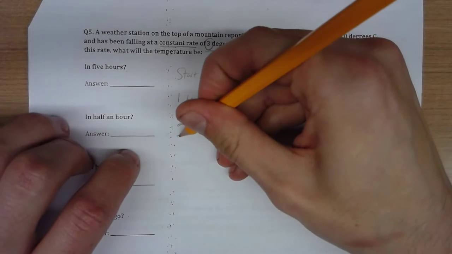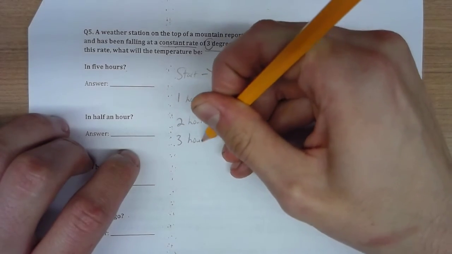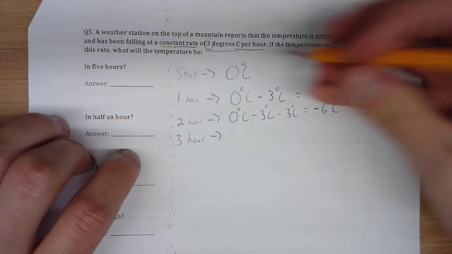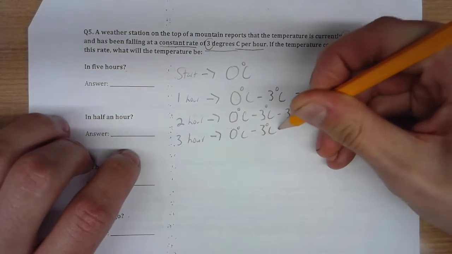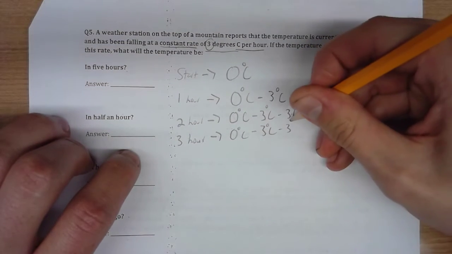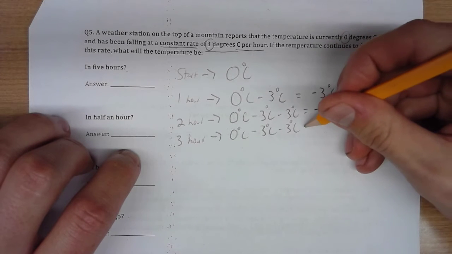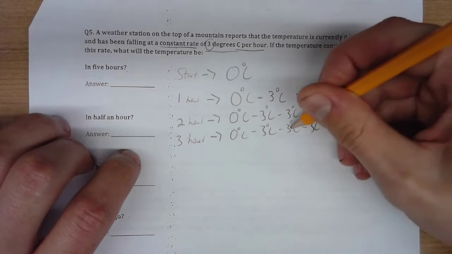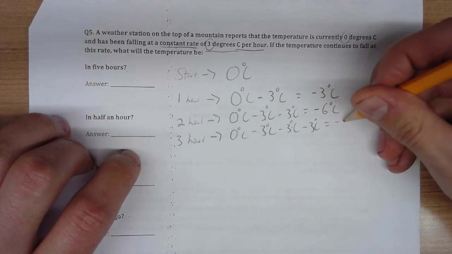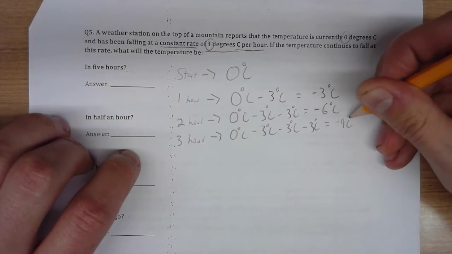Great. What about hour 3? Once again, same process, very simple. We know 0 degrees Celsius is our start. Hour 1 is negative 3 degrees Celsius, excuse me. Now we're at negative 3 degrees Celsius again, and then minus 1 more 3 degrees Celsius for 1, 2, 3 hours. What we have here is negative 9 degrees Celsius.